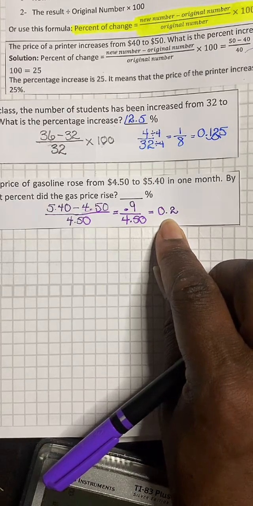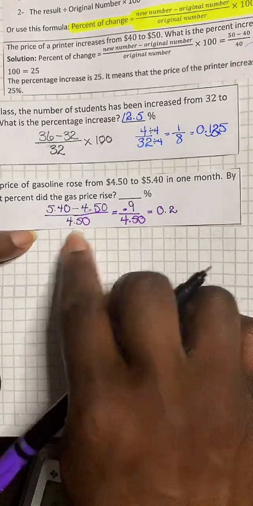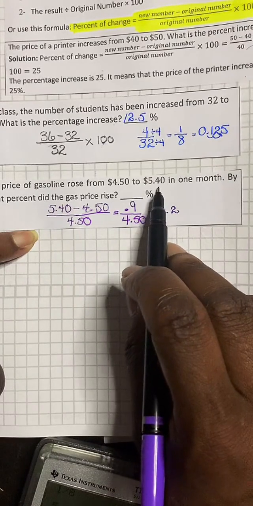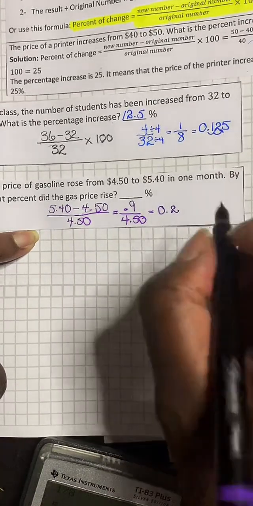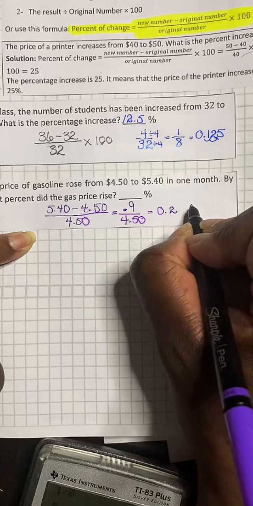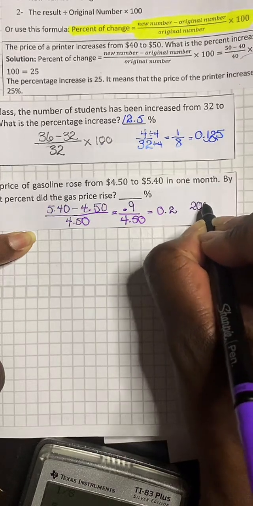Good. Make sure we're dividing it by the original. So it started at 4.50 and it went to 5.40. Okay. Yes. So this is the same as 20%.